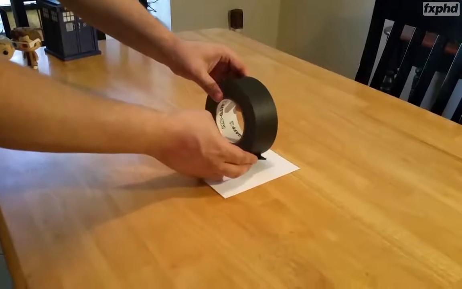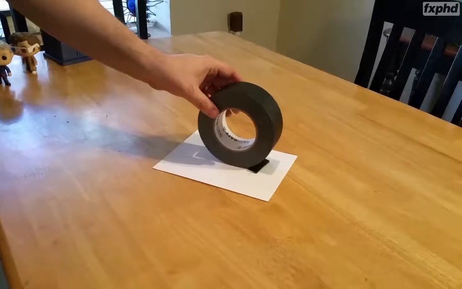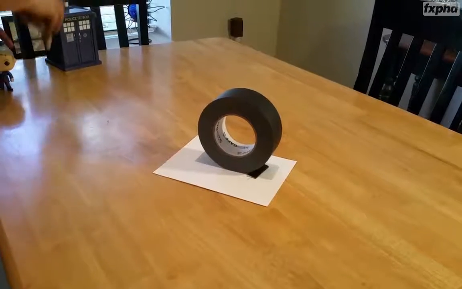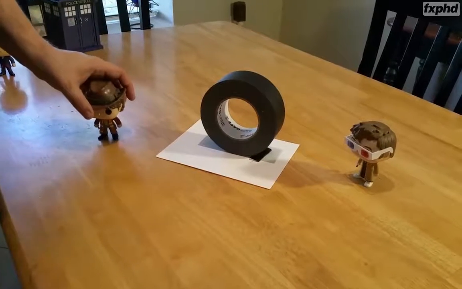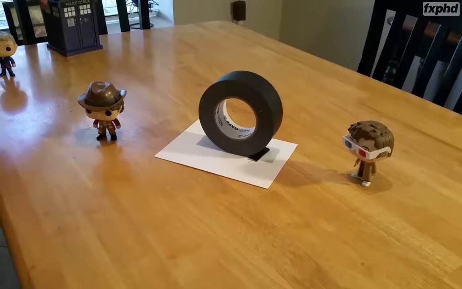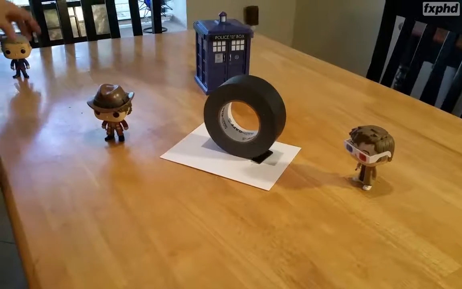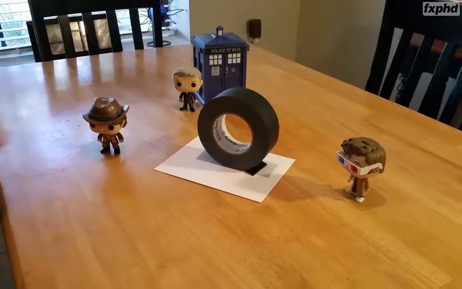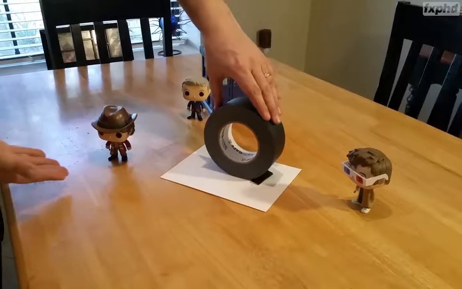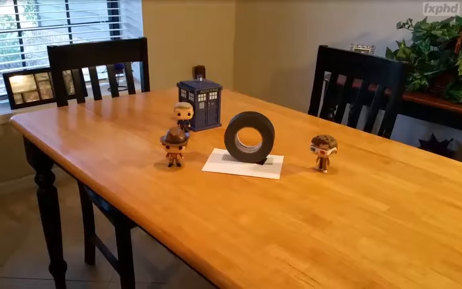All right, so what we're going to do is we're going to start to set up our props, and we're going to take this roll of gaffer tape and we're going to put it onto a white sheet of paper. The white paper is going to be really important because we're going to put a grid on it, and that grid's going to allow us to use the 2D distortions to make sure that this grid becomes a square, essentially. And we're going to be doing that in a moment.